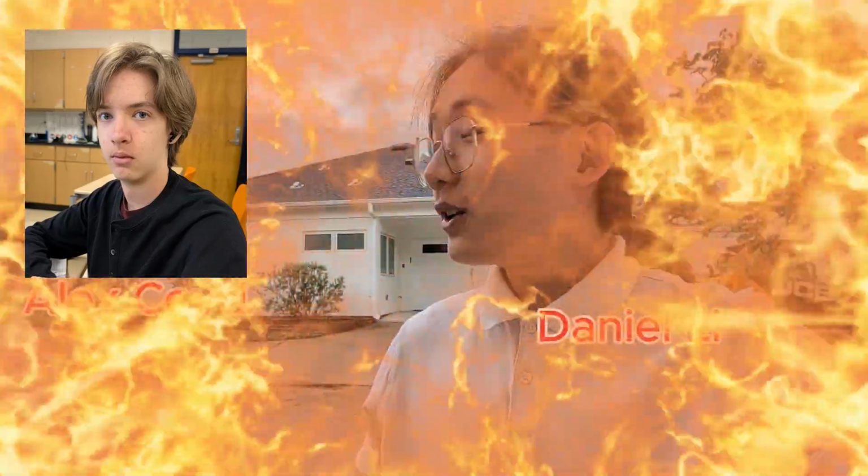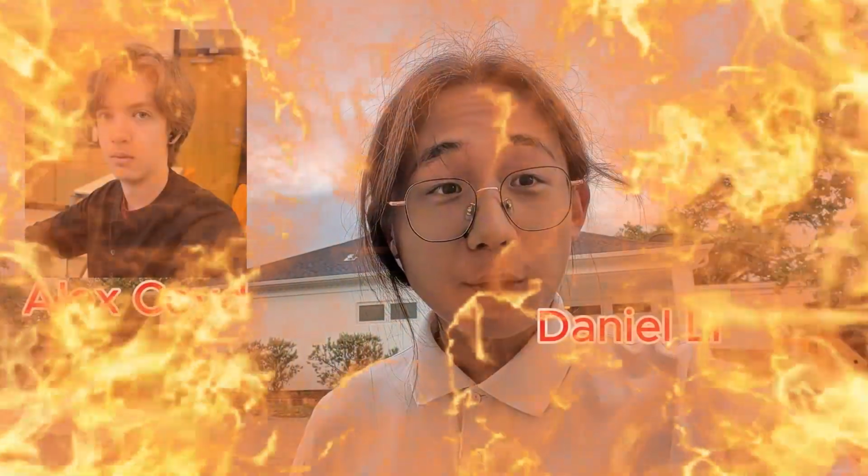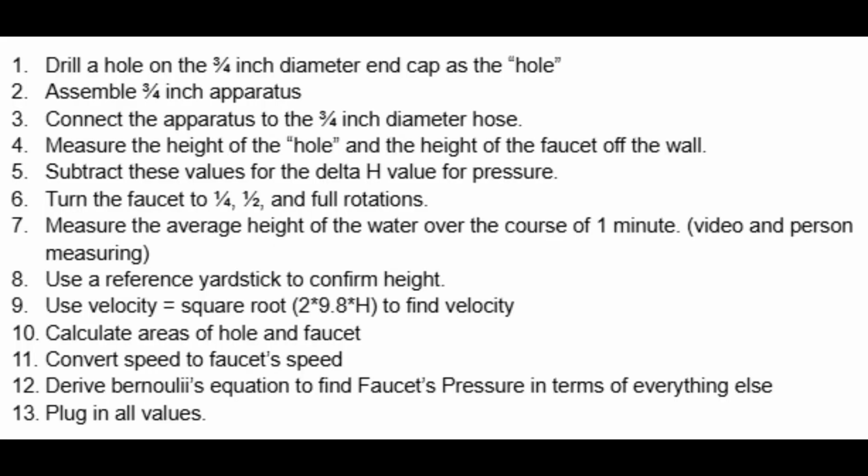Everyone, welcome to our physics project, where we will use Bernoulli's equation to help us determine the pressure inside my pipe using the delta Y of the water and how high it shoots out of a water spout. Let me demonstrate how our project will be. Here is how our experiment will be done.